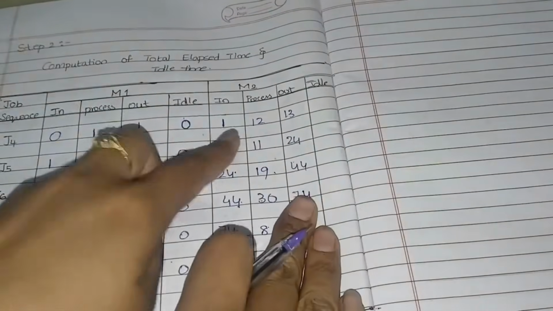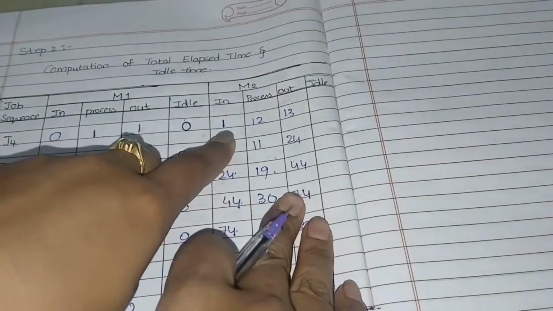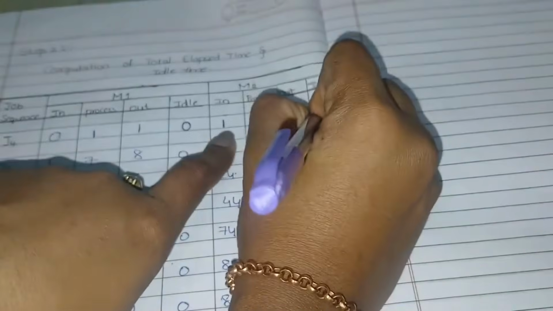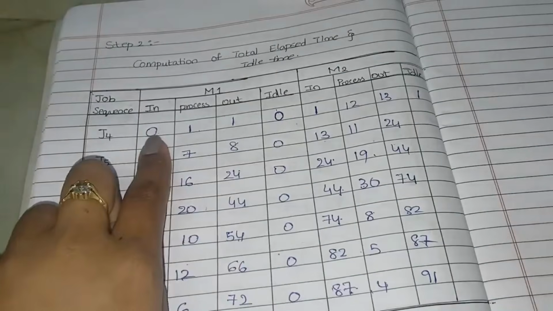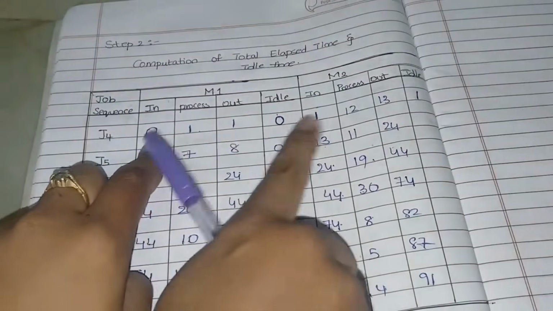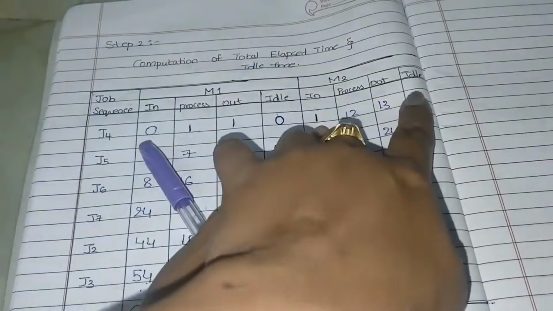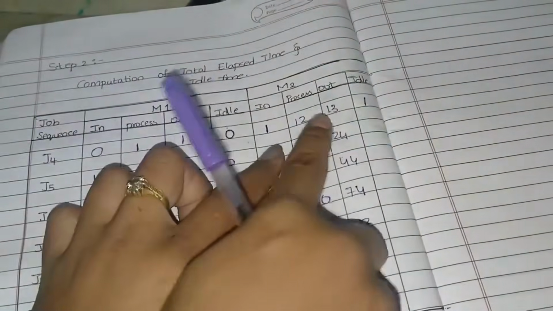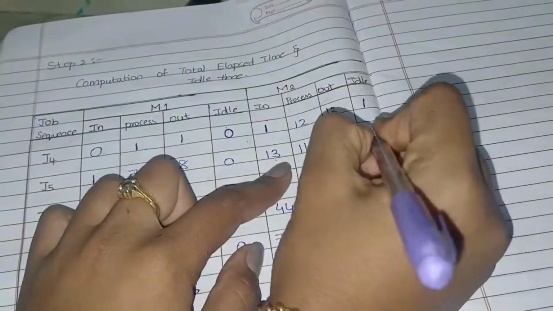ఐడియల్ టైం ఎలా కనుక్కోమని చెప్పాను? ఫస్ట్ ఏదైతే ఇన్ టైంలో ఉందో అది మనం వేసుకుంటాం. ఇక్కడ 1 ఉంది కాబట్టి ఇక్కడ 1 వేసుకుంటున్నాం. ఇంతకుముందు ఇన్ టైంలో 0 ఉంది కాబట్టి 0 వేసుకున్నాం. ఇక్కడ ఇన్ టైంలో 1 ఉంది కాబట్టి 1 వేసుకున్నాం. ఇప్పుడు కంపారిజన్ చేయండి. 13 minus 13 is equal to 0.